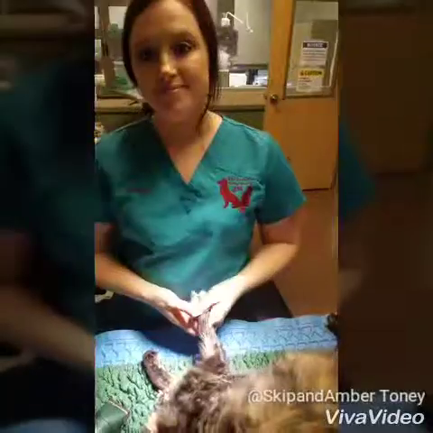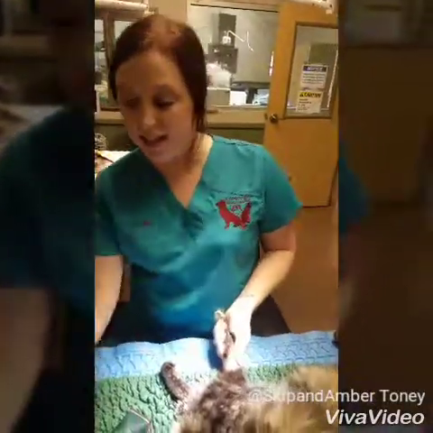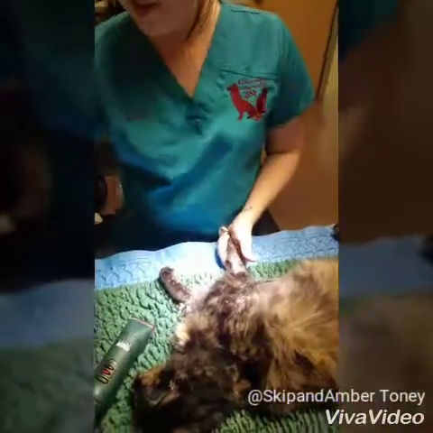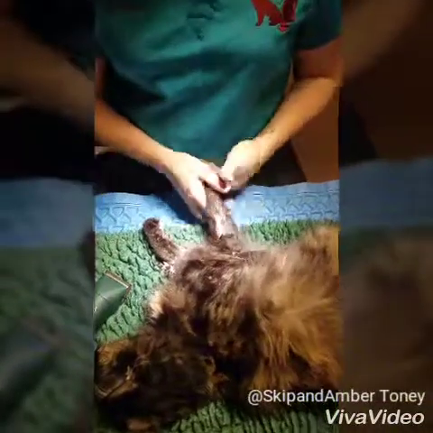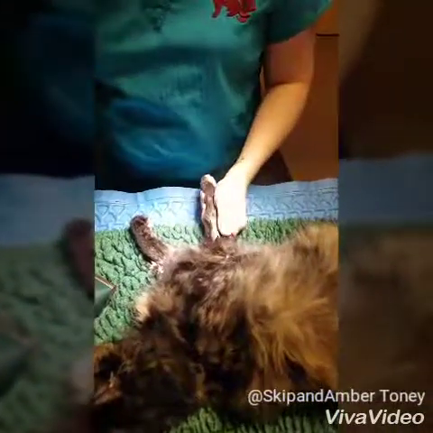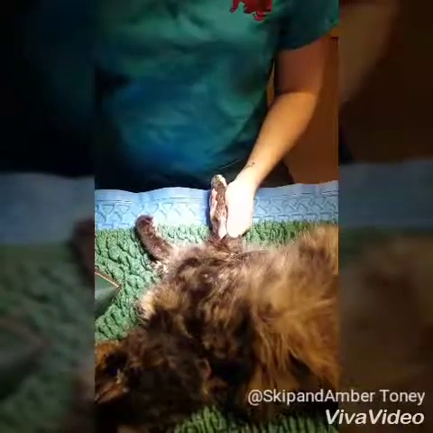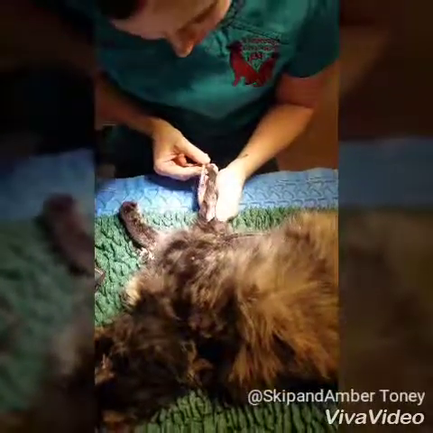So I'm now going to perform a cephalic venipuncture on this cat. I've prepped the area and sprayed with alcohol to clean. I'm using a tuberculin needle.